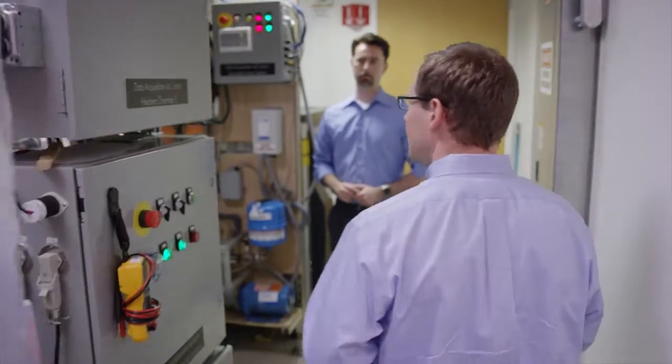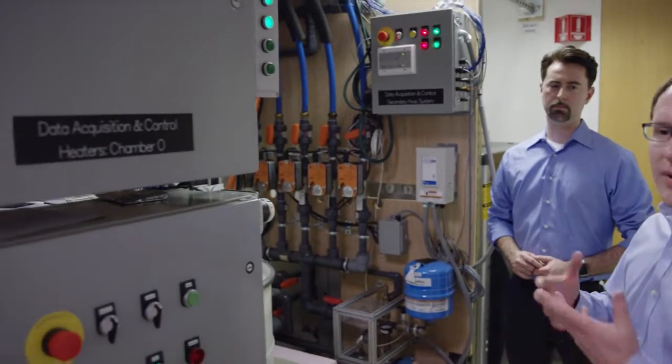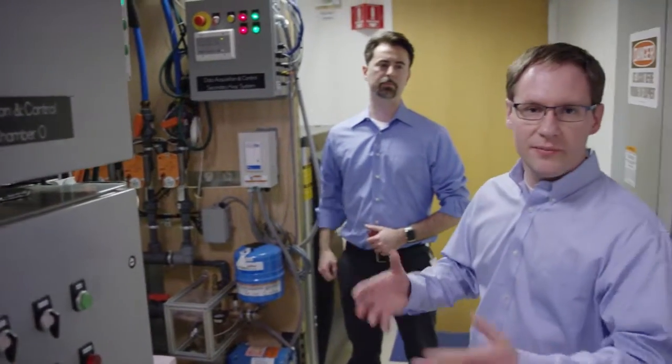Let's go into the room where it simulates the outdoor conditions and see some of the mechanics of really how we simulate these systems and characterize them. So if we look out here, you can see a lot of the infrastructure that we use to model and describe how these systems behave out in the real world.